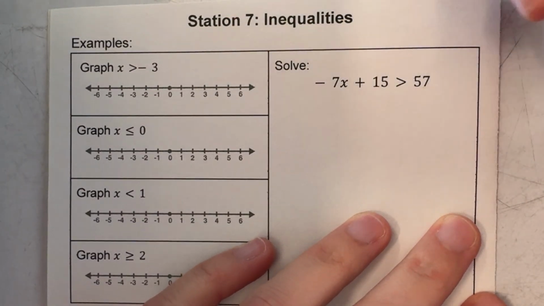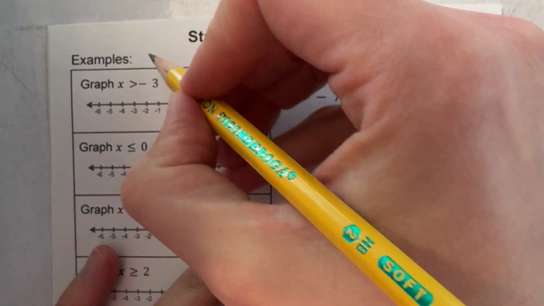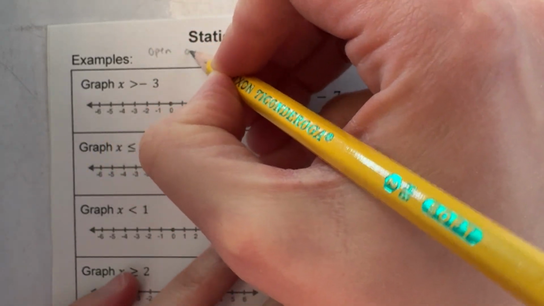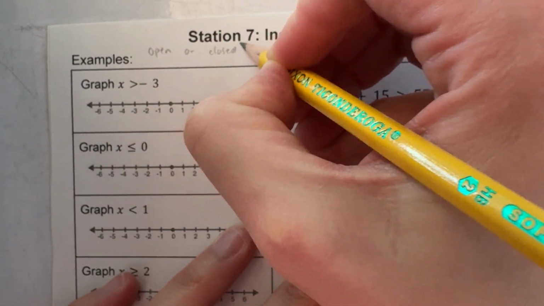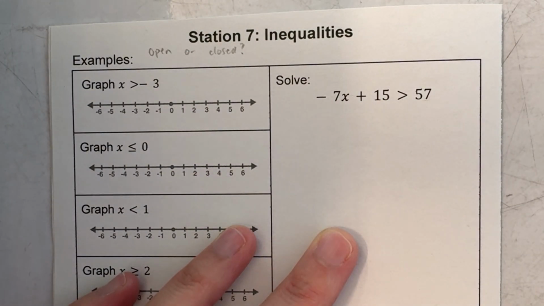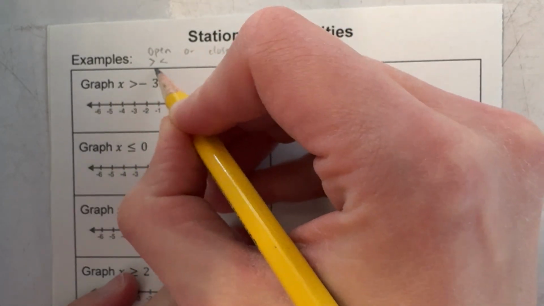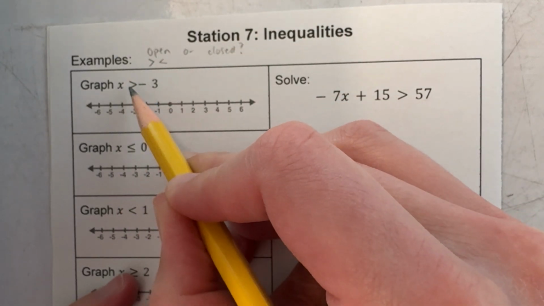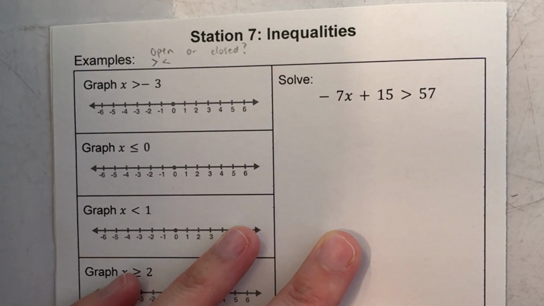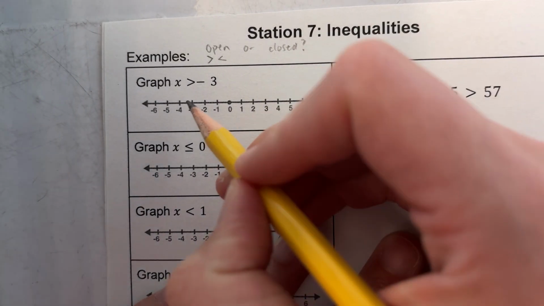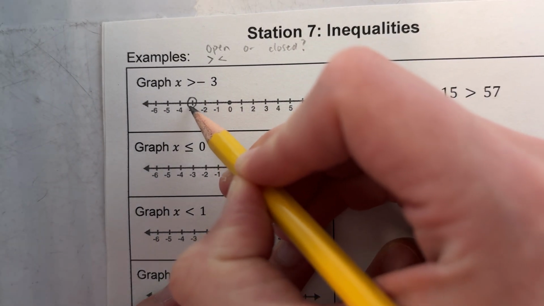When I am graphing inequalities, the two questions I need to ask myself are: open or closed. If the symbol does not have a line underneath, like a greater than or a less than, these are open circles. This means that the number can't be -3. It can only be greater than -3. So I'm going to put an open circle at -3.